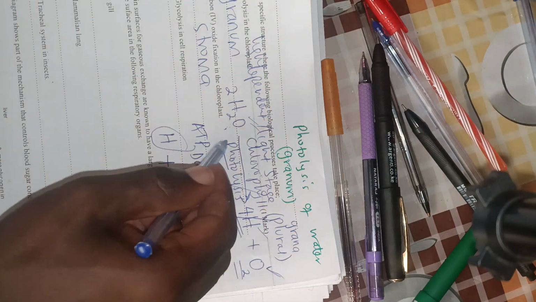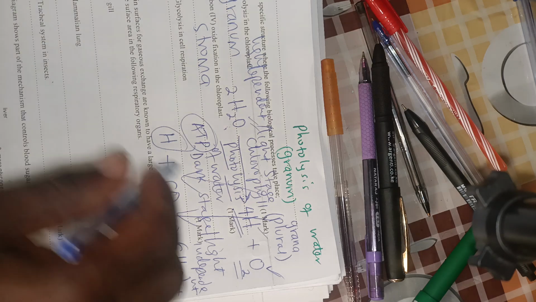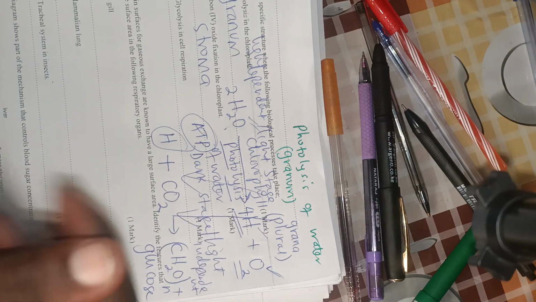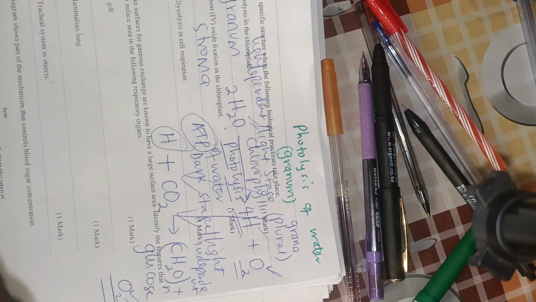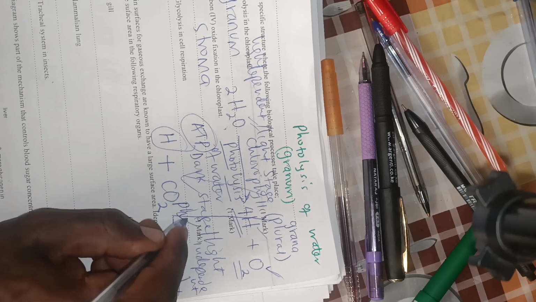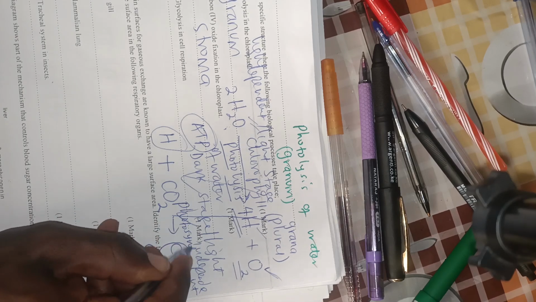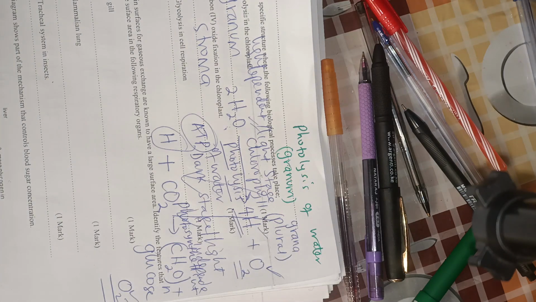One, an energy-rich compound called ATP. Number two, hydrogen atoms. And for this process of making food in the dark stage that occurs in the stroma, where there's what we call carbon dioxide fixation, the process seems to be very slow. So what happens? We have what we call photosynthetic enzymes that can speed up the process of making the food in the plants.